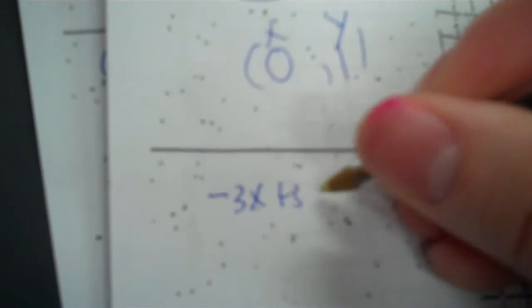Okay, next one. Negative 3x plus 3y equals negative 15. So x-intercept, y-intercept. Okay, so my x-intercept. Copy the same equation down.